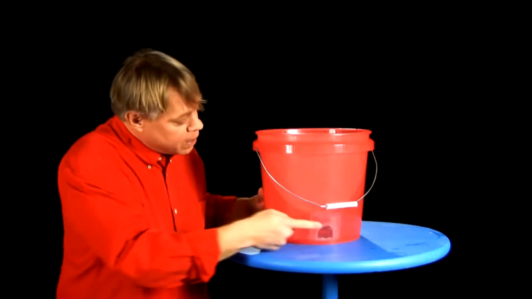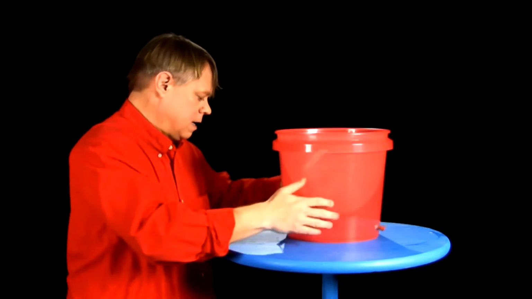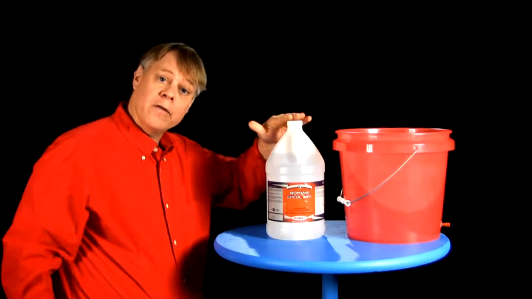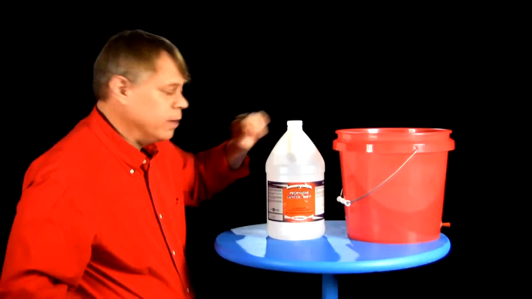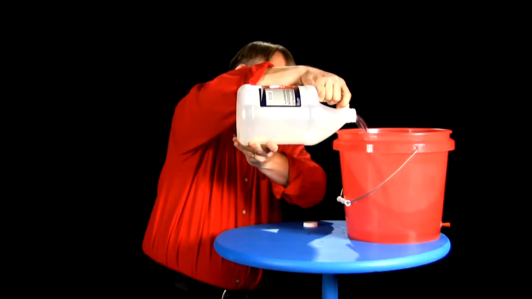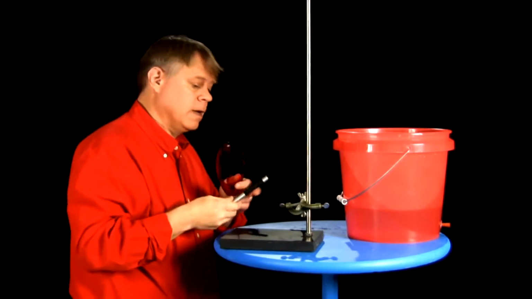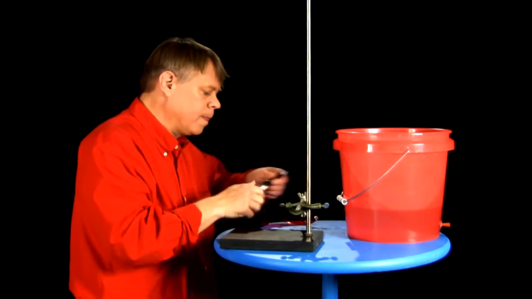I have a bucket that I've modified with a window in front. And on the other side, I put a stopper in this hole right here. I have a bottle of propylene glycol with just a little bit of creamer in it. A ring stand. And of course, a laser pointer.